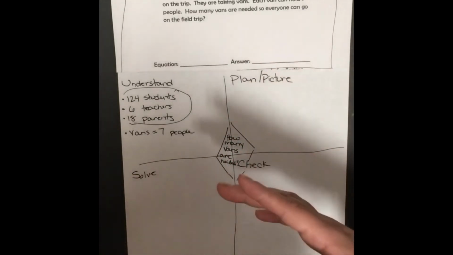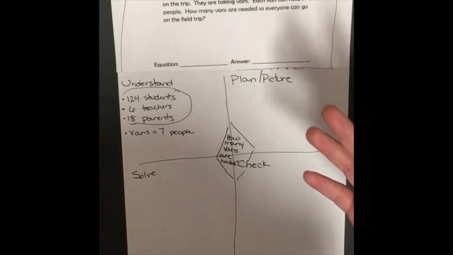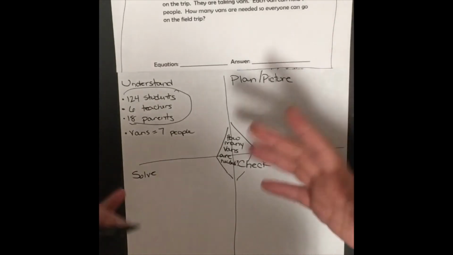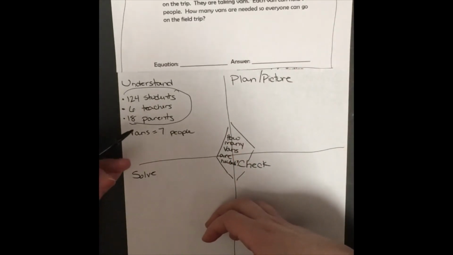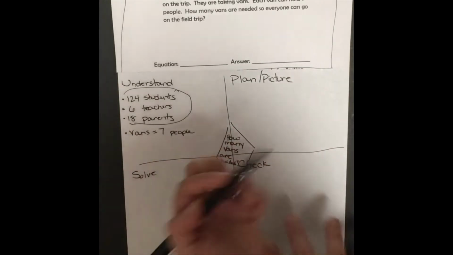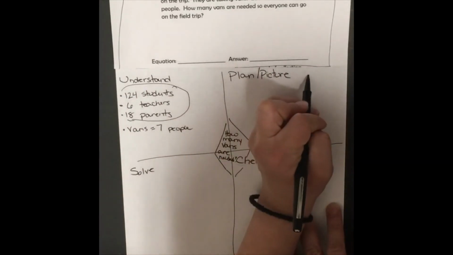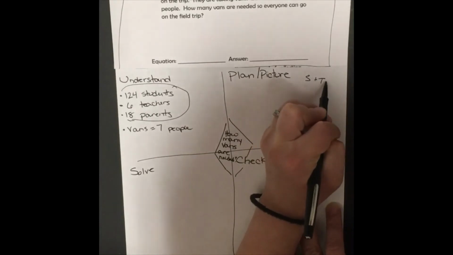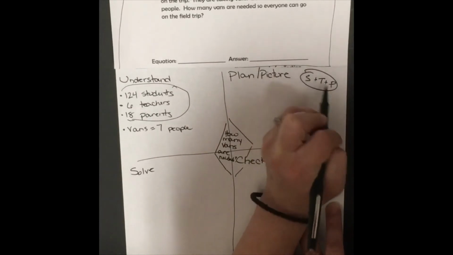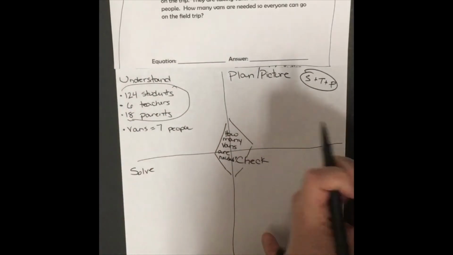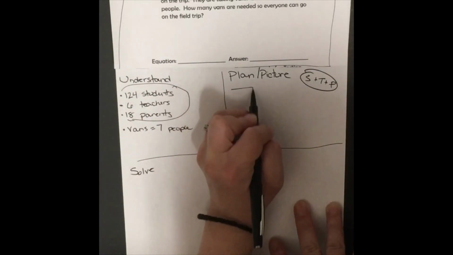First, I need to know, well, how many people are going on this field trip. So if I want to know how many people are going on this field trip, I would need to combine all of this. So I would need to say, well, I've got the students plus the teachers plus the parents. And I'm going to break that up into these vans.